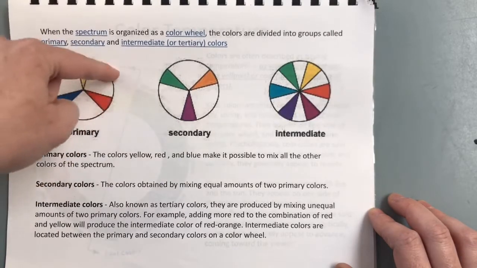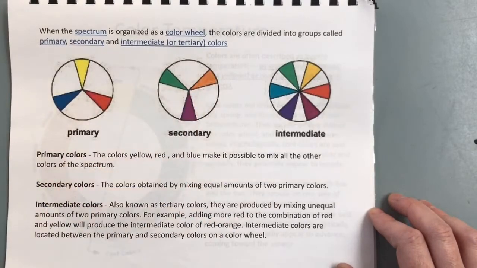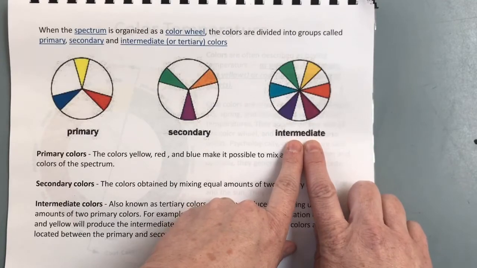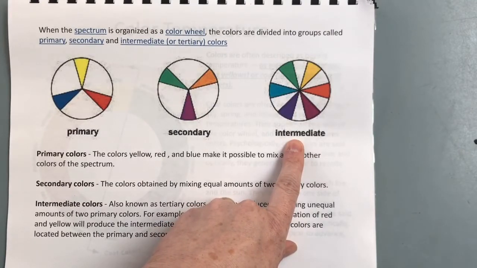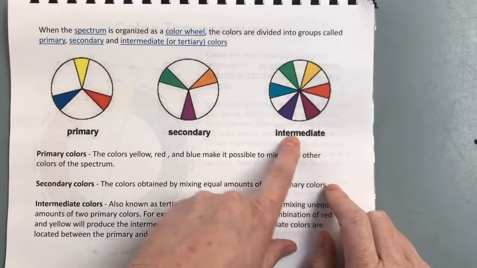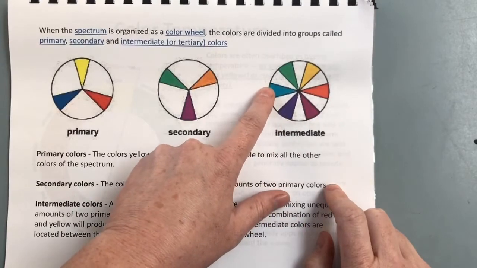Combining these two makes orange sit right there. Combining these two makes violet sit right there. Okay? And then intermediate, you could also call this tertiary. Tertiary colors means the third grouping, or intermediate. And each of these colors sits halfway between the two colors that created it.